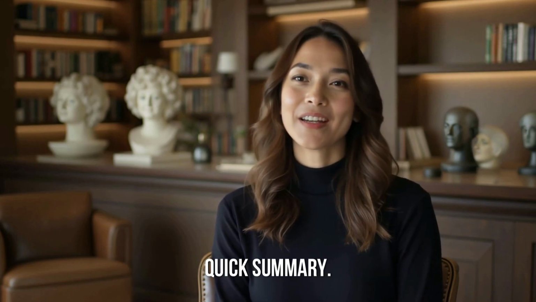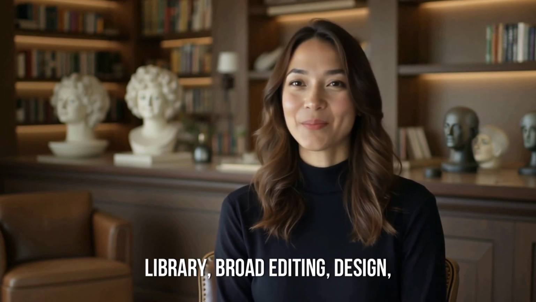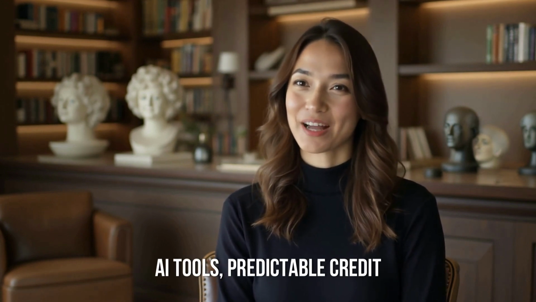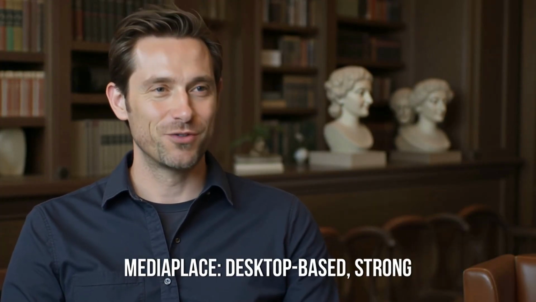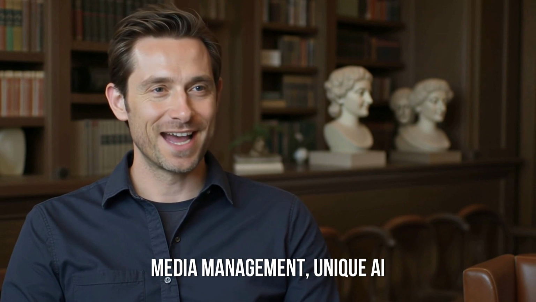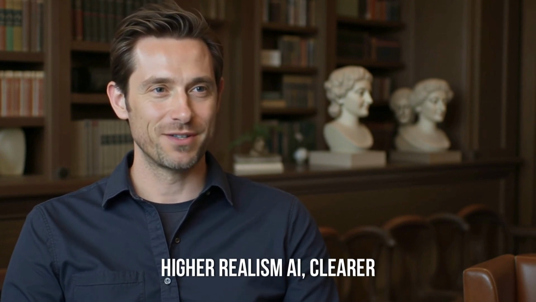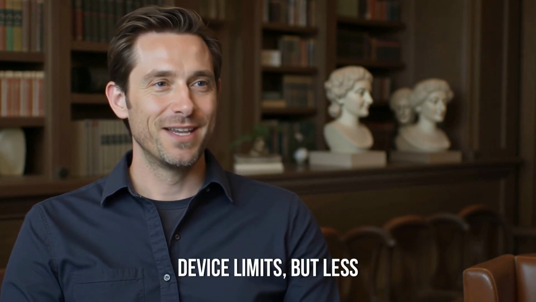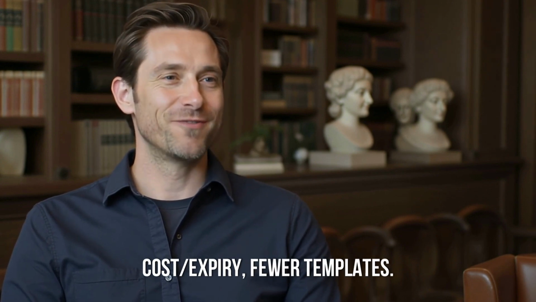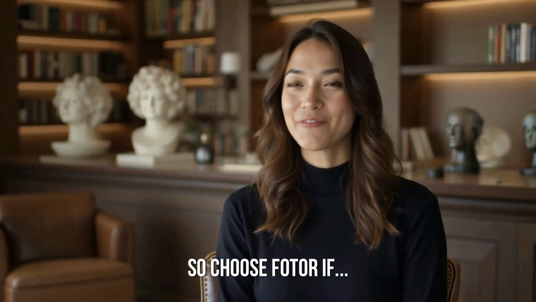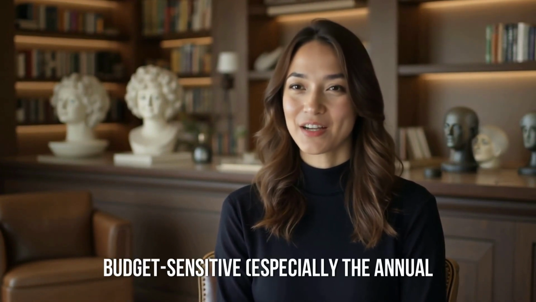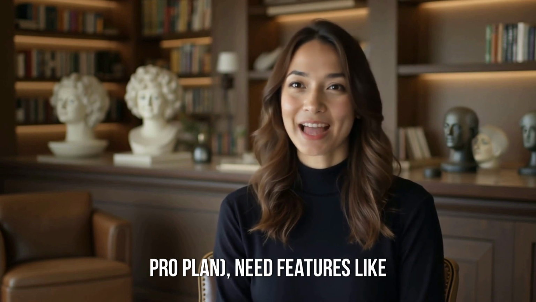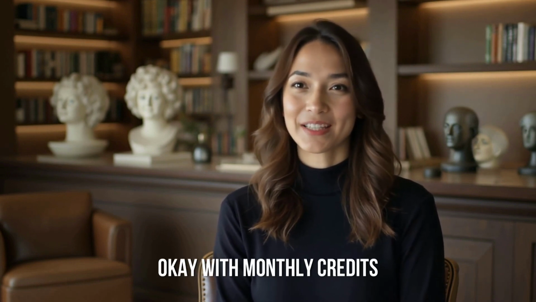Okay, let's wrap this up. Key takeaways and recommendations. Sure. Quick summary: Fotor is web-based, with a huge template library, broad editing, design and AI tools, and predictable credit costs, but monthly credits expire. MediaPlace is desktop-based, with strong media management, unique AI training and cloning, potential for higher realism AI, and clearer device limits, but less clarity on monthly credit cost and expiry, and fewer templates. Right. So choose Fotor if you primarily need an online editor and designer, rely heavily on templates, are budget-sensitive, want the annual Pro, need features like AI slides, and are okay with monthly credits expiring.